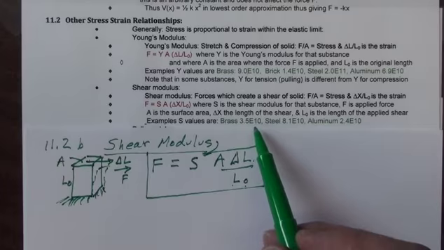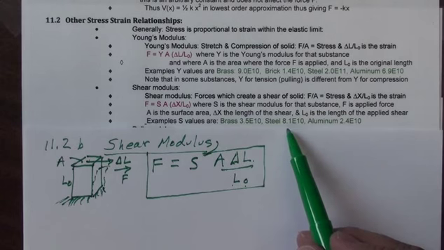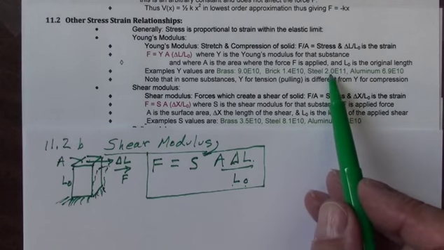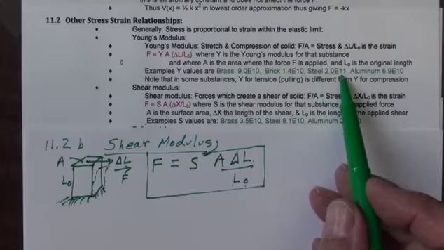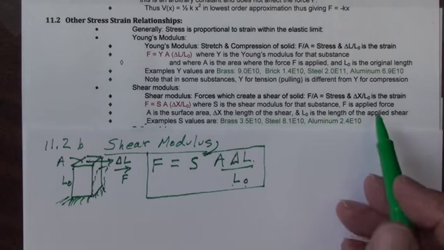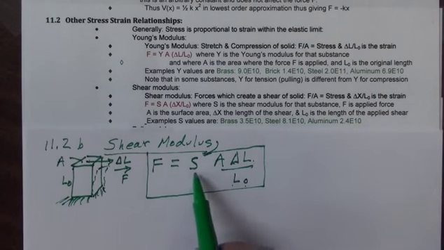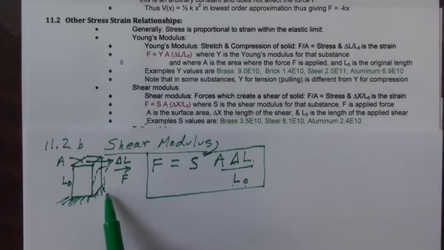As for steel, this is about 8 e to the 10th, so it's easier to shear steel. This is 2 e to the 11th, which is just somewhat more. Aluminum, again, is less, 2.4 e to the 10th versus about 7 e to the 10th for the Young's modulus. So you would simply do exactly the same thing that we did before.